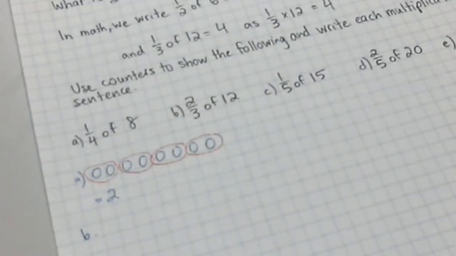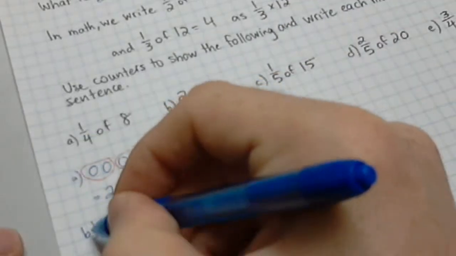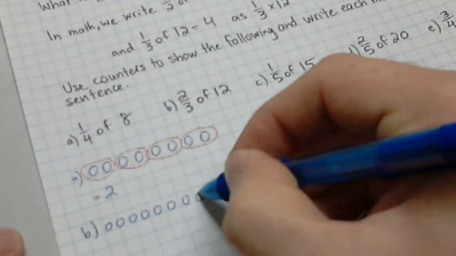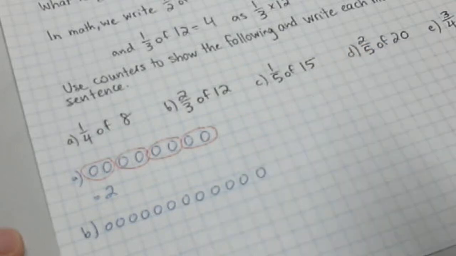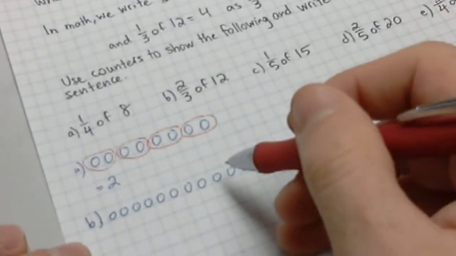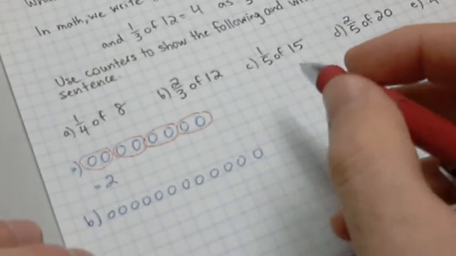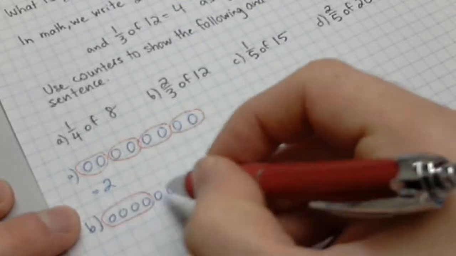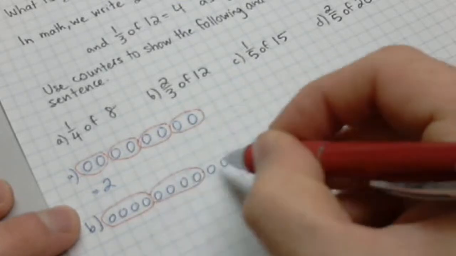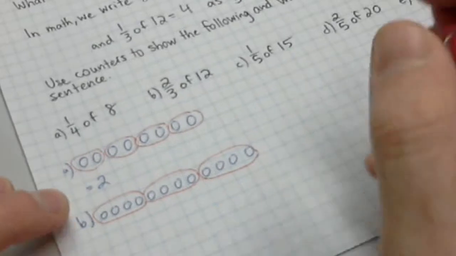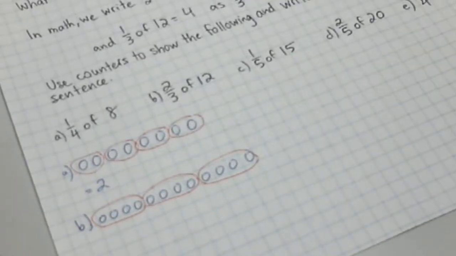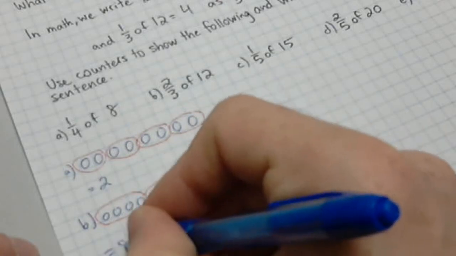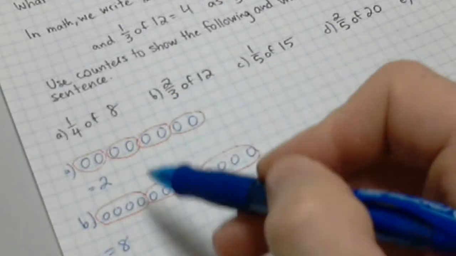Now for B, we have 12 circles. 1, 2, 3, 4, 5, 6, 7, 8, 9, 10, 11, 12. And it says 2/3 of 12, so we need to divide this into 3 groups. Again, I know my division facts, so the groups are 4 circles big, and 2 of those groups is 2/3, so there's 8 circles, which means that 2/3 of 12 is 8.